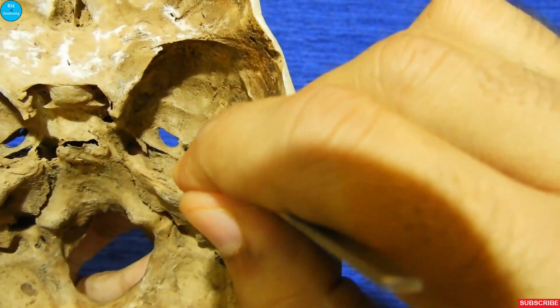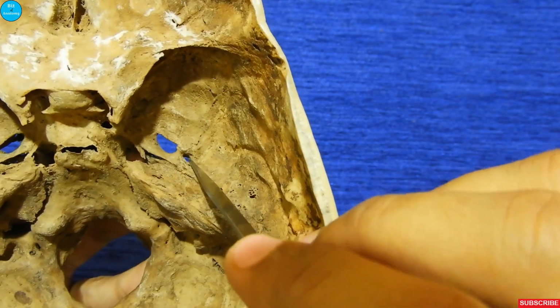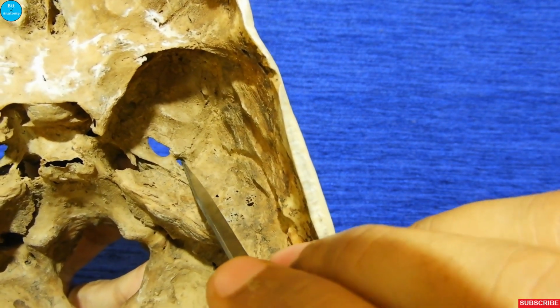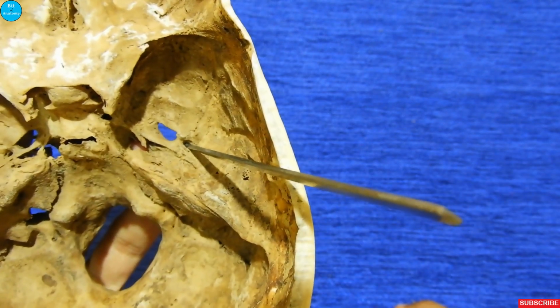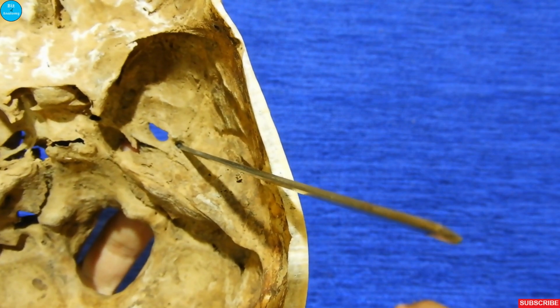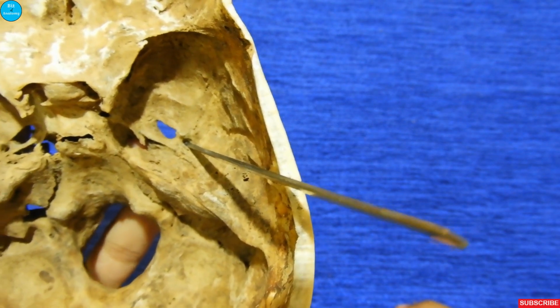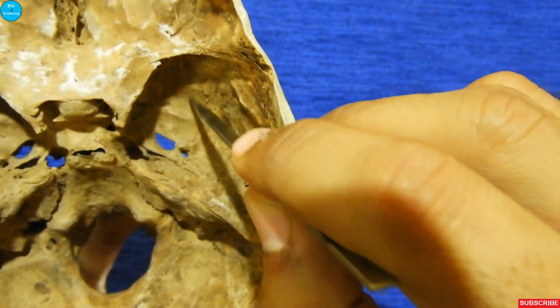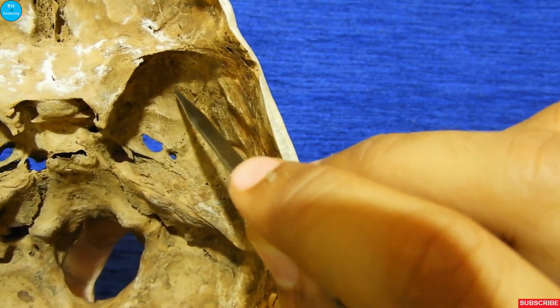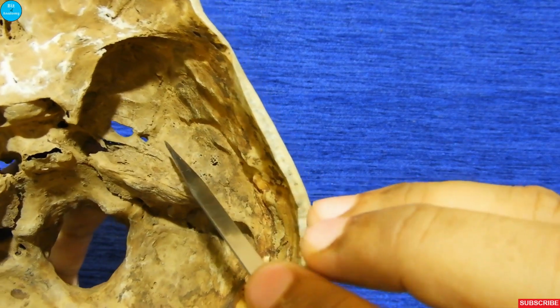Behind that foramen ovale, we can appreciate one more minor foramen, the foramen spinosum, through which the nervus spinosus, a branch of the mandibular nerve, and the middle meningeal vessels will pass. The rest of the surface is irregular to occupy the various sulci and gyri of the cerebrum.